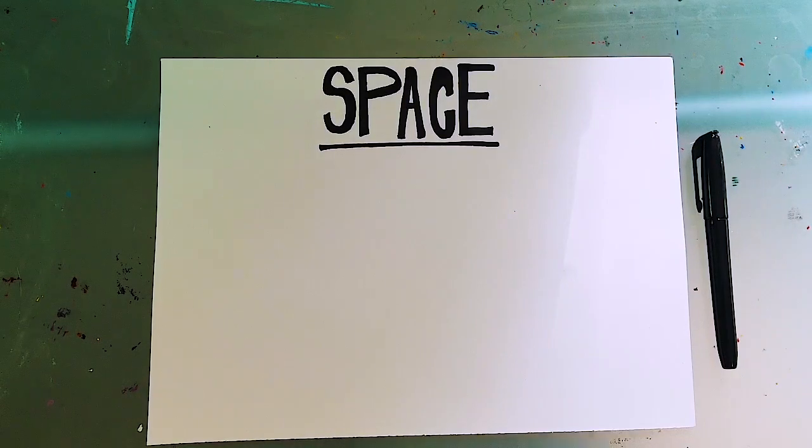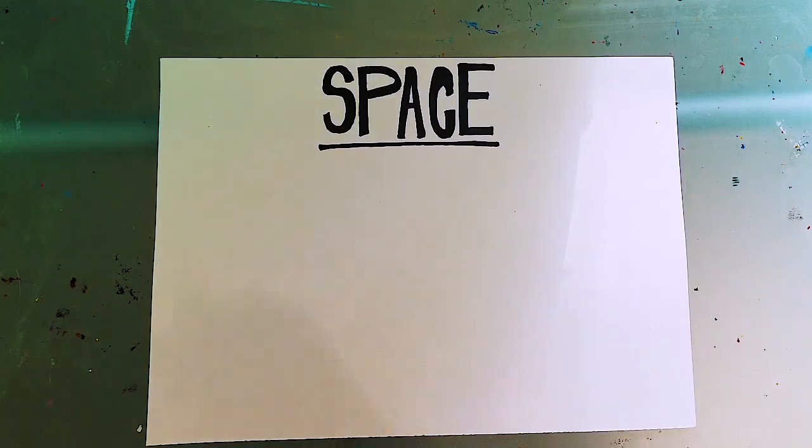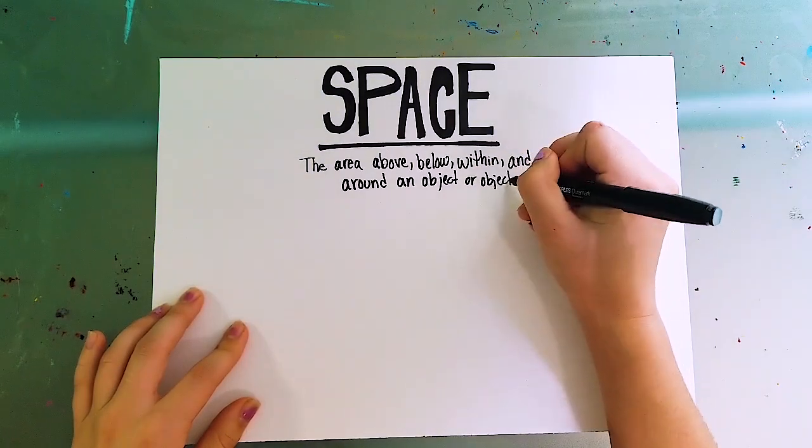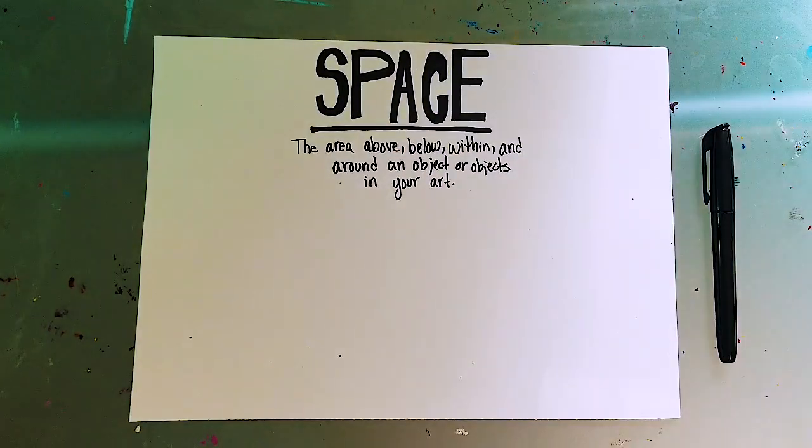For this project, we are talking about the element of art, space. And the definition of space in art is actually pretty simple and straightforward. All it is the area above, below, within, and around an object or objects in your art. So because space is the area above, below, within, and around an object, literally that means everything in your art is space, everything. So that makes it a little difficult to talk about space. If I was just like, wow, nice space in your art, or maybe you need to fix the space in your art, you're gonna be like, I don't know what you're talking about, it's all space.